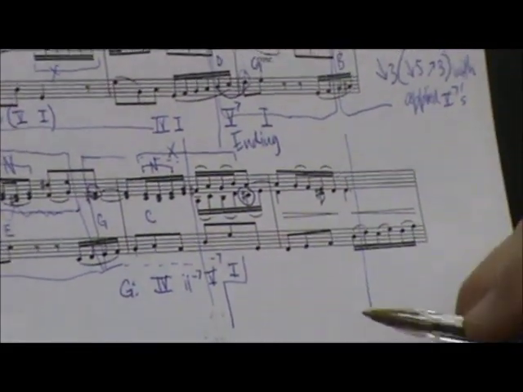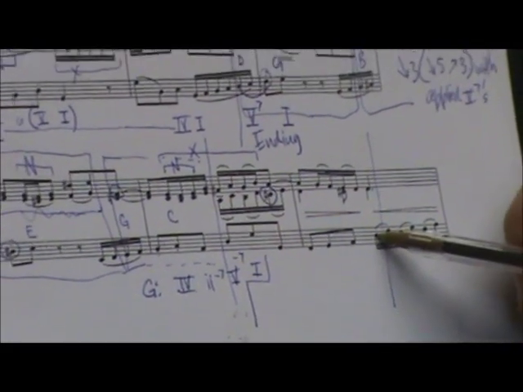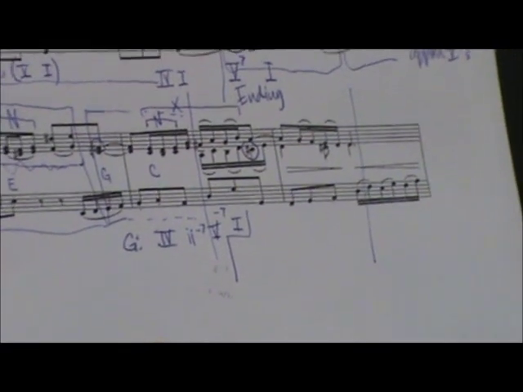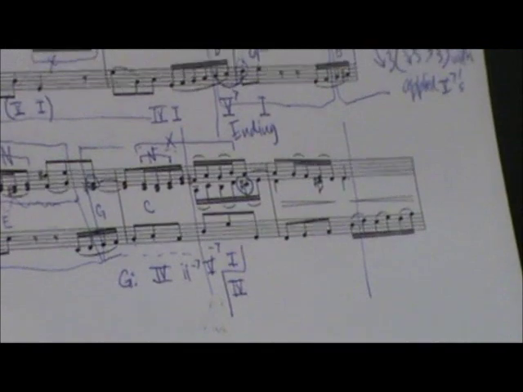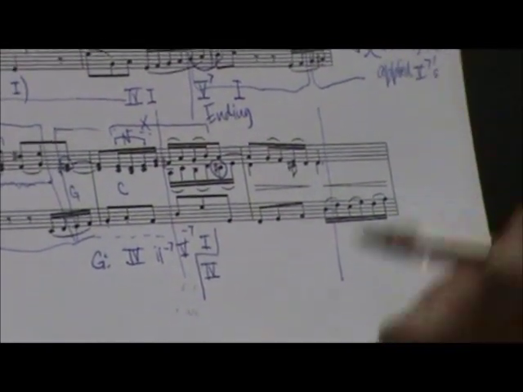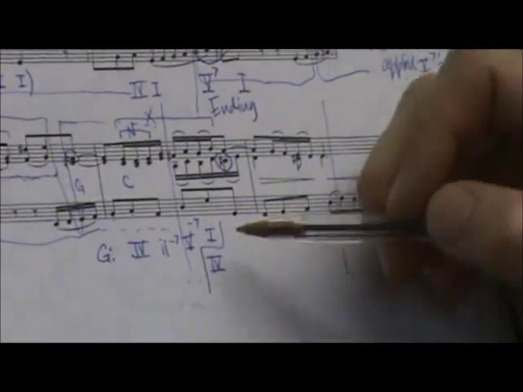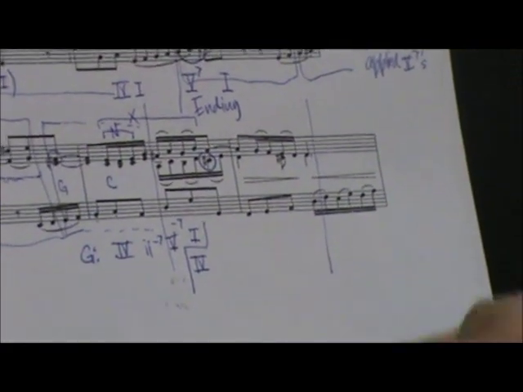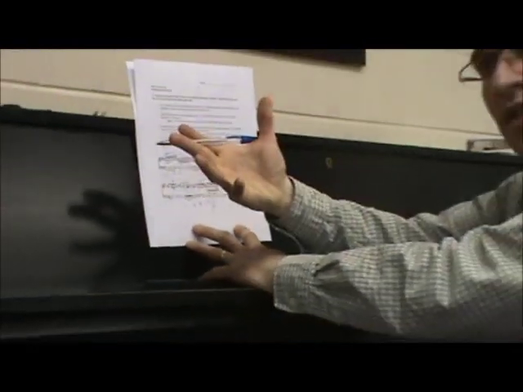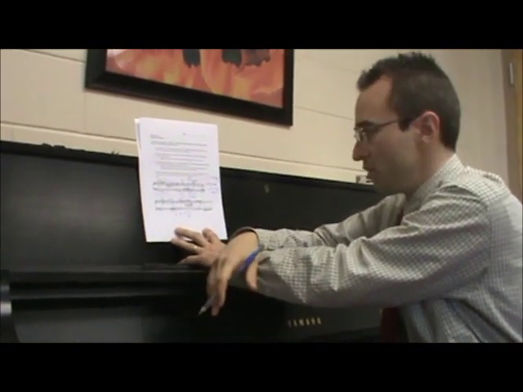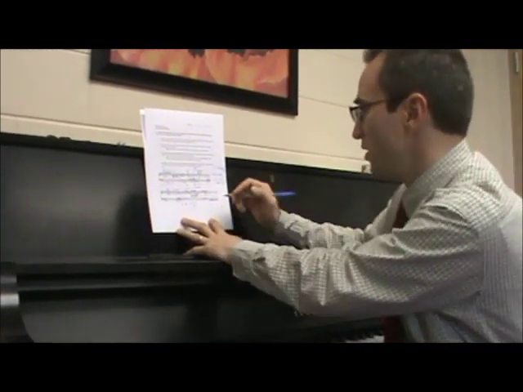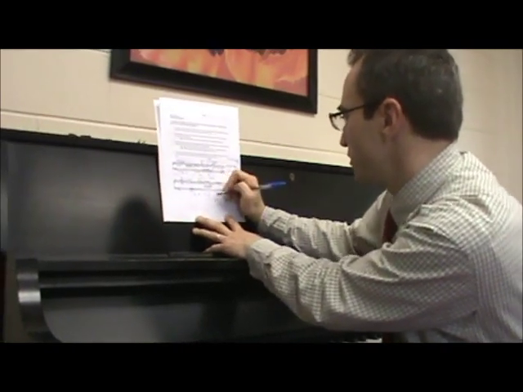Alright, now will that work as a pivot? In D, G is scale degree 4, and a major triad on 4 makes perfect sense. 4 is major in a major key, so that will work as a pivot. So G major works as tonic in G and as 4 in the new key, D major. We have a pivot, hooray! So we're ready to move on.